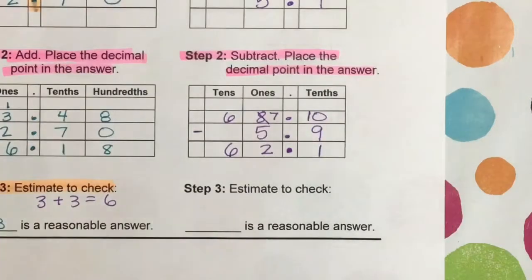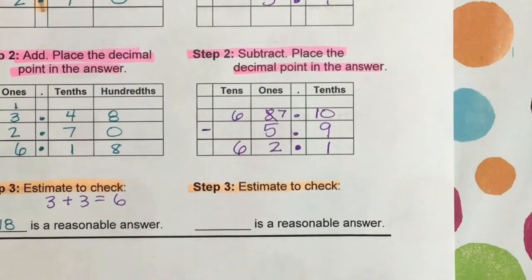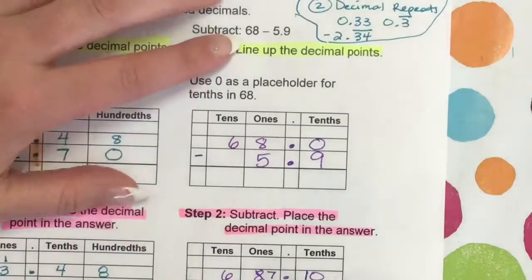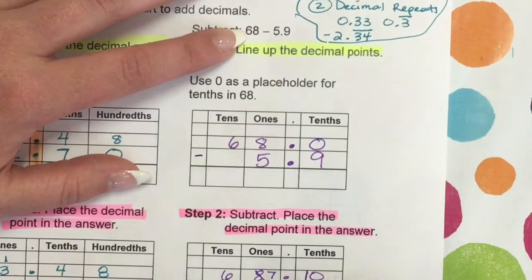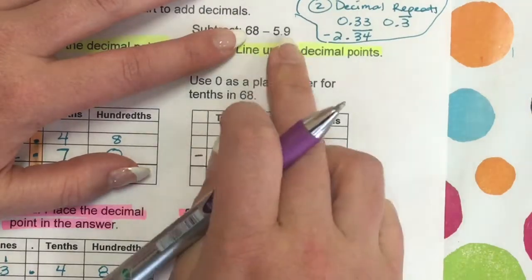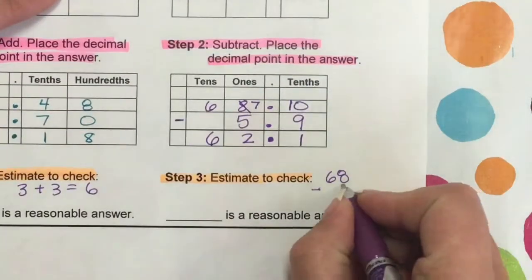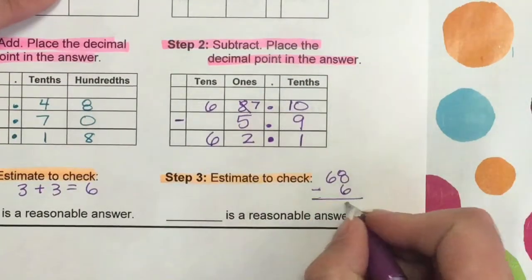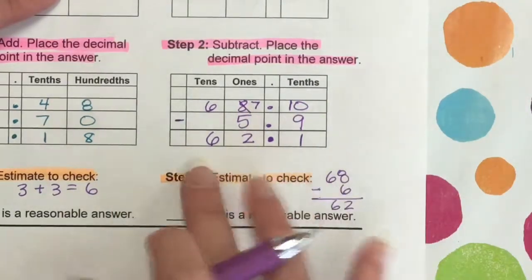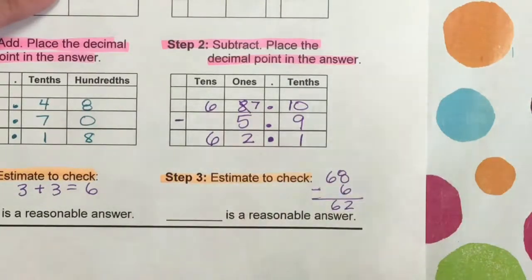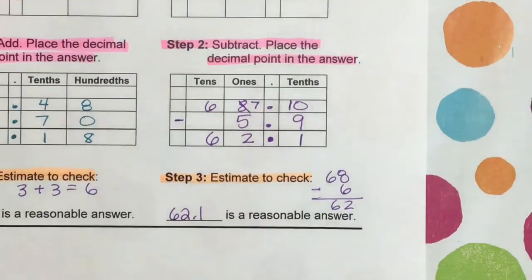But what we're going to do in step 3 is estimate to check it to see if it seems reasonable. So 68, we could just leave it as 68. That would be fine. So 68 minus 5.9 is going to round to 6. So we have 68 minus 6. 8 minus 6 is 2, and just 6. So 62 is the estimate answer, and our real answer, the actual answer, is 62.1. So they're very, very close.